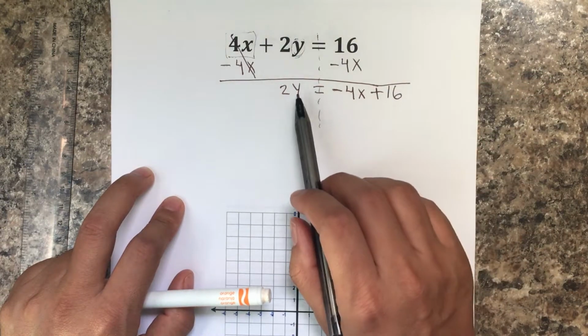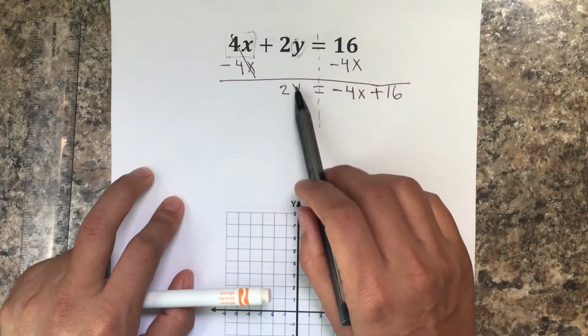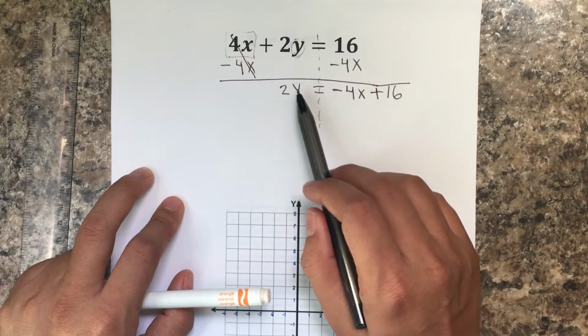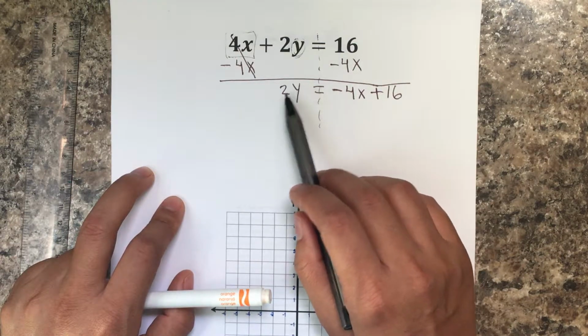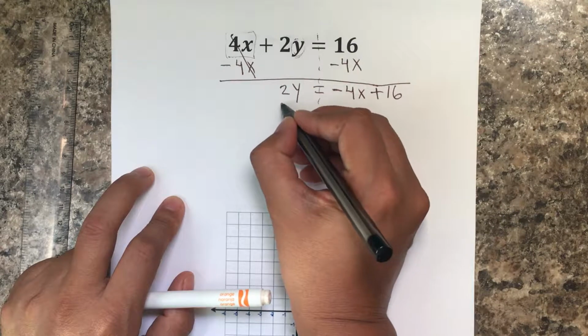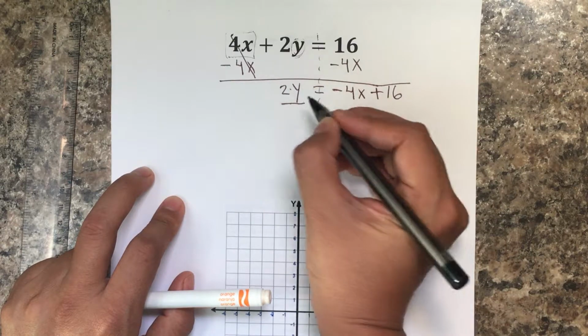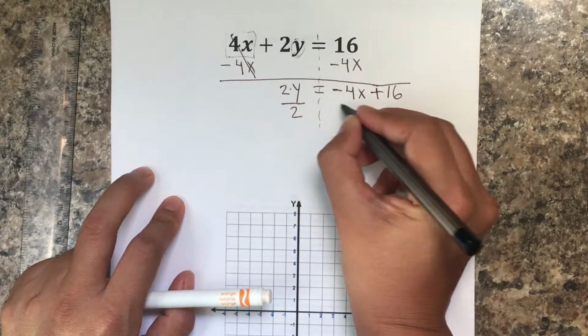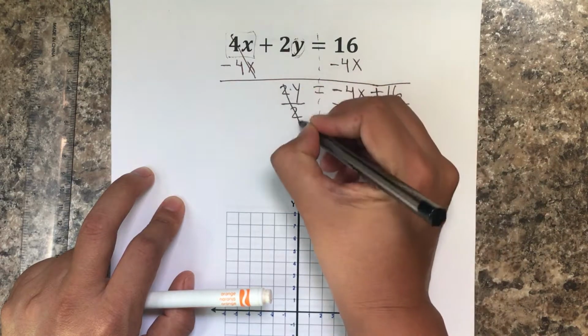Now, in the previous step, we didn't do anything else because y was by itself already. But in here, y is multiplying with 2. We still have to get rid of that. If we're multiplying by 2, the opposite is to divide. And we're going to divide both sides.